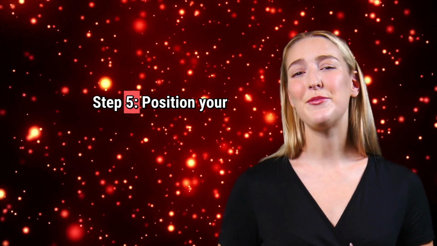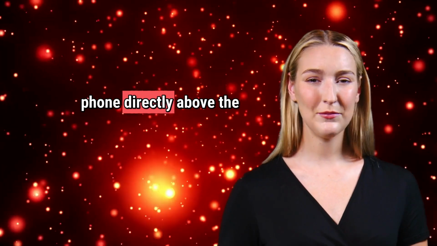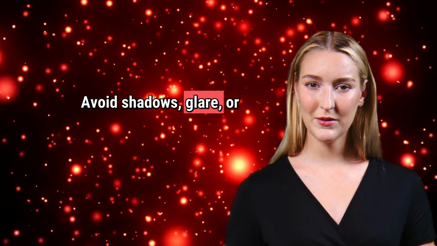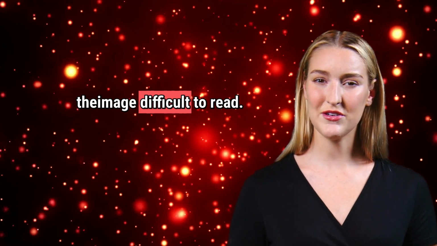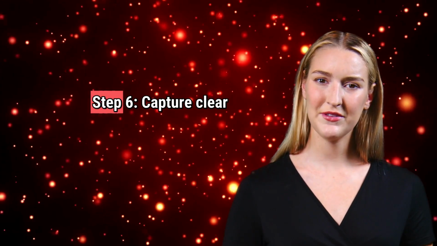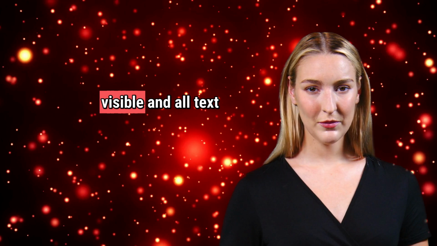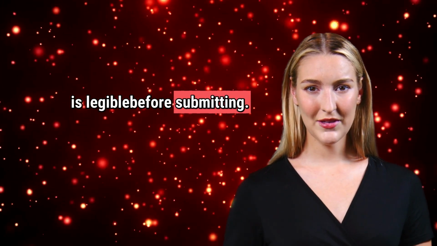Step 5. Position your phone directly above the check parallel to it. Avoid shadows, glare, or angled shots that make the image difficult to read. Step 6. Capture clear images of both the front and back of the check. Ensure all corners are visible and all text is legible before submitting.